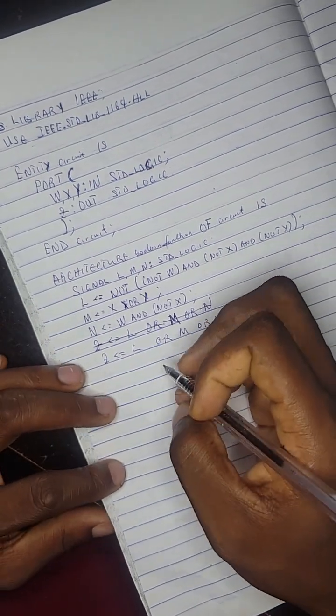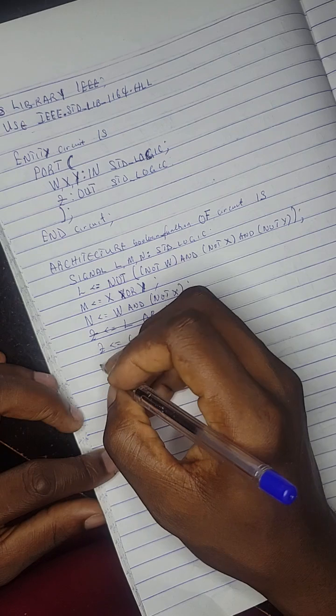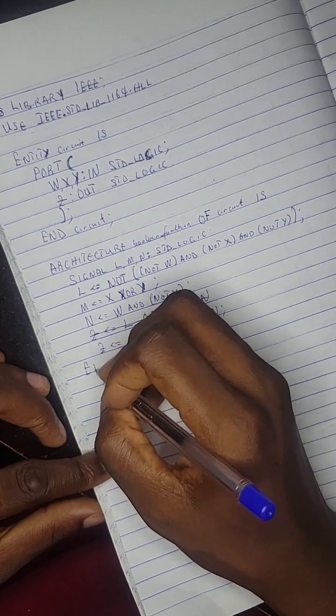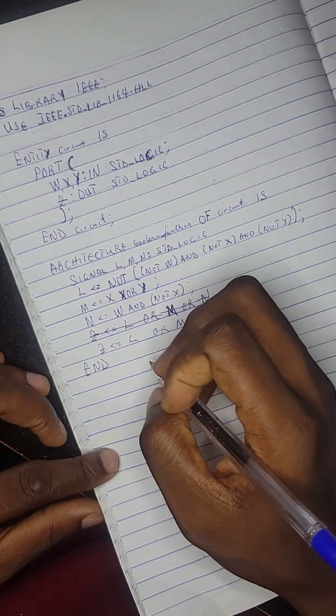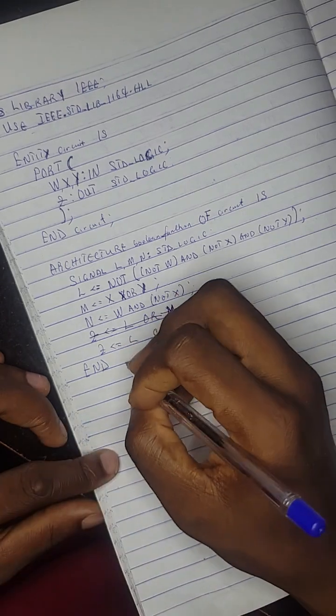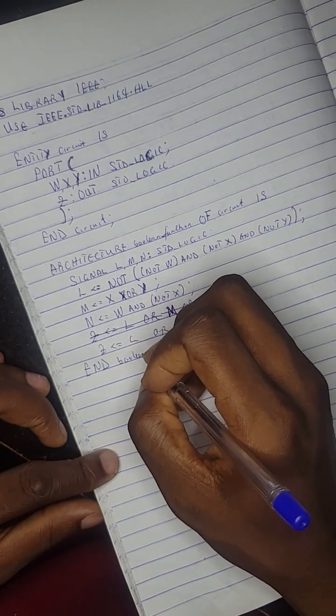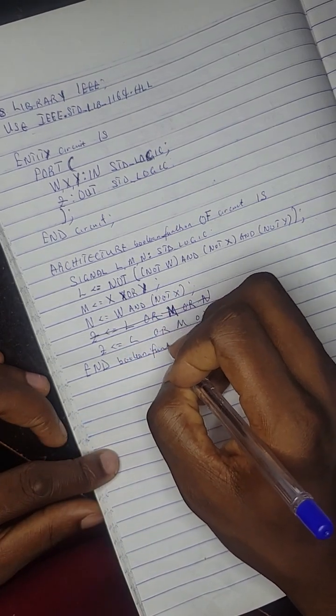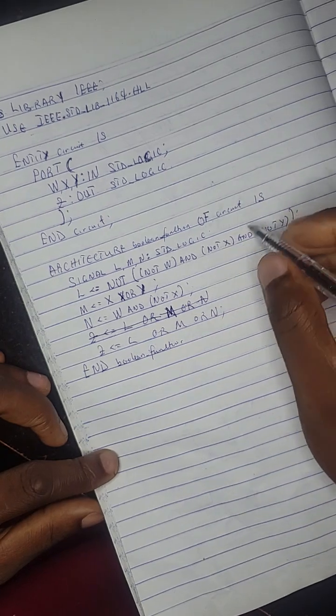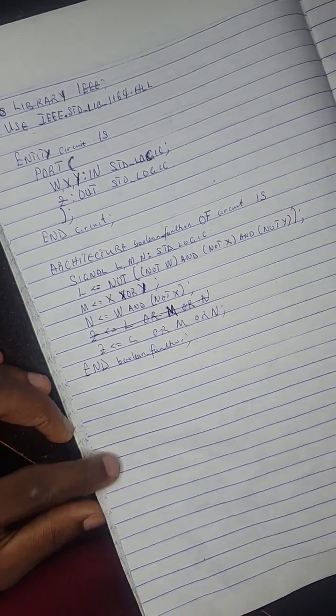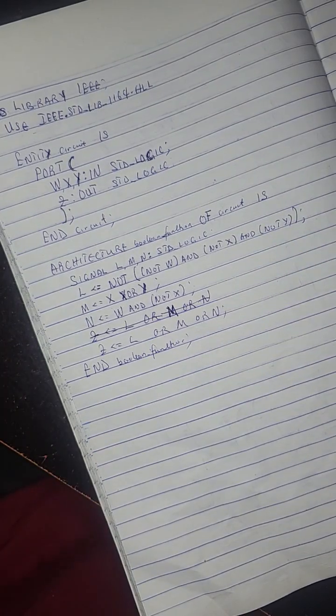The next thing we need to do is to end this architecture. Ending an architecture is just putting end and the name of the architecture, Boolean function. That's all. So that's going to be the code for the circuit that we have.